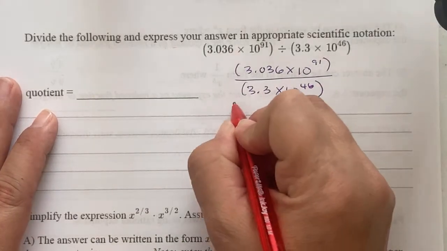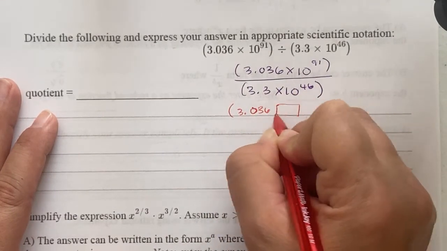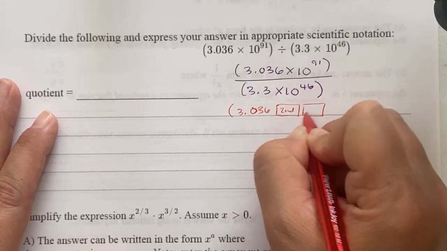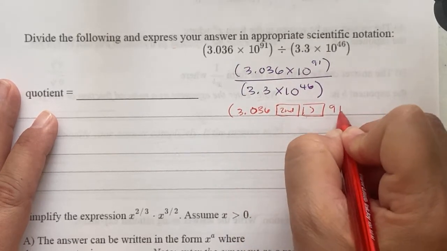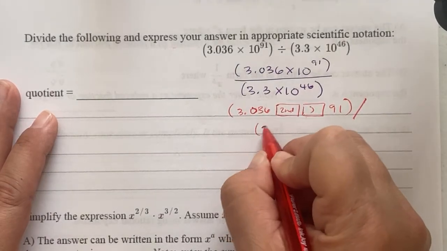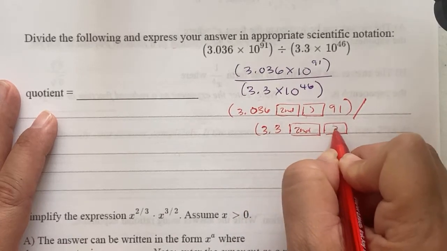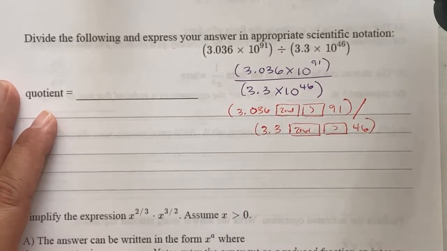So you're going to go parentheses 3.036, your second, comma, 91, close it, hit your divide key, and then type in 3.3, second, comma, 46, and close the parentheses.